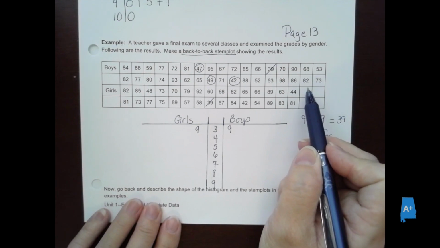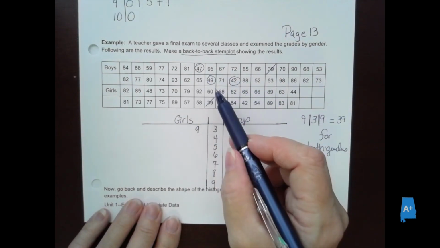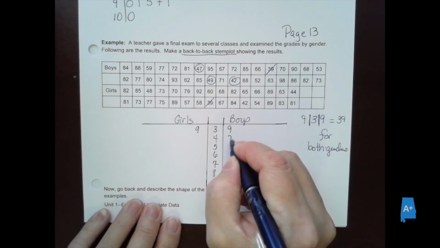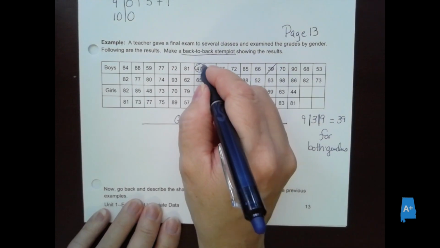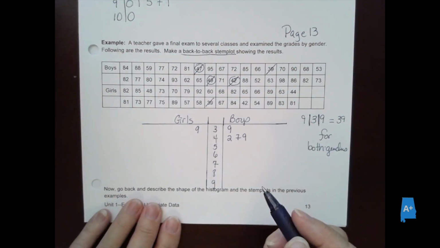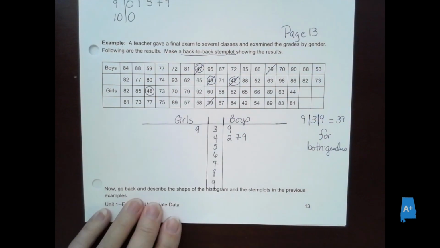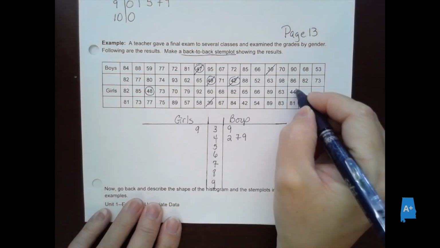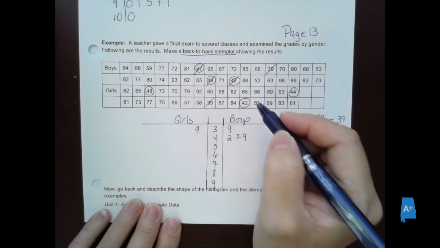Okay. So these are the boys, and I have 2, 7, and 9. And so I have to put those in order: 2, 7, and 9. And then once I do them, I mark them out so I don't look at them again. You know, I'm weird about marking out my data. And then on the other one, let's see if there's any 40s for the girls. There's an 8 and a 4 and a 42. Ooh, bless.